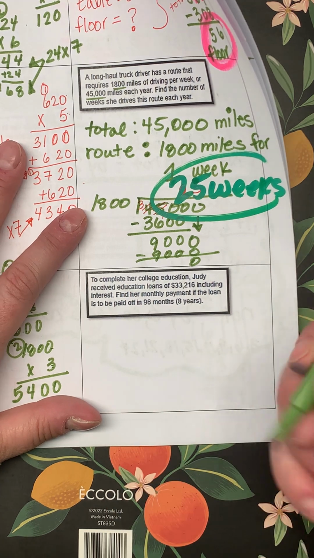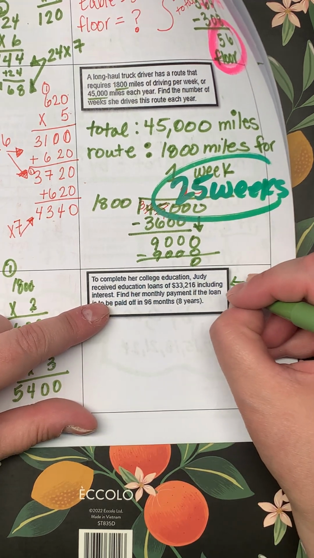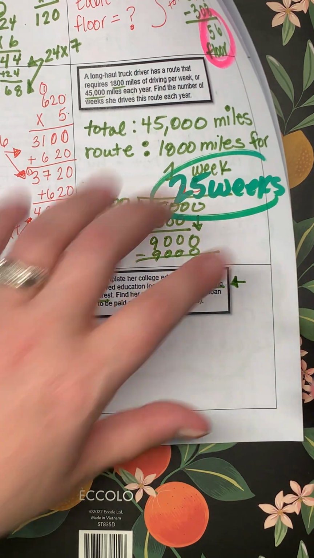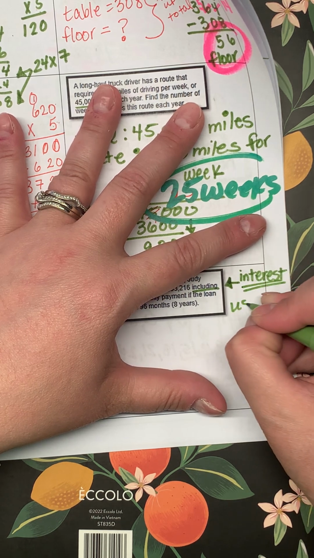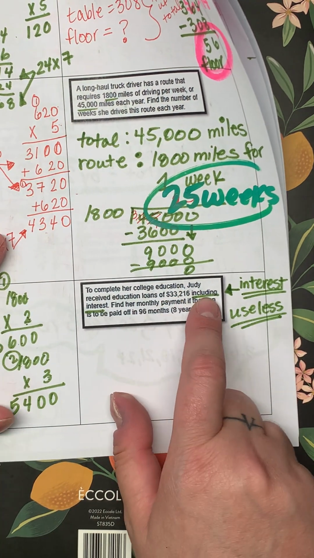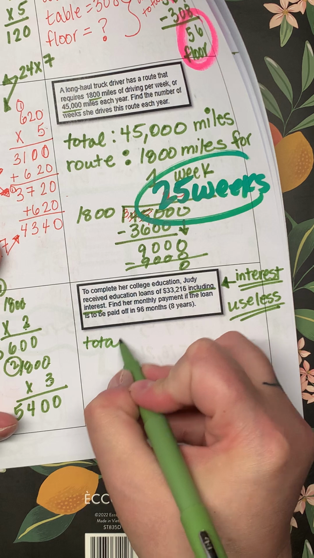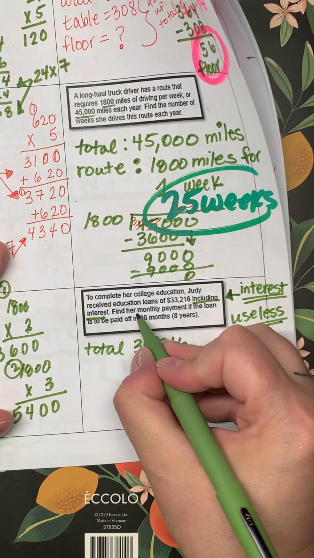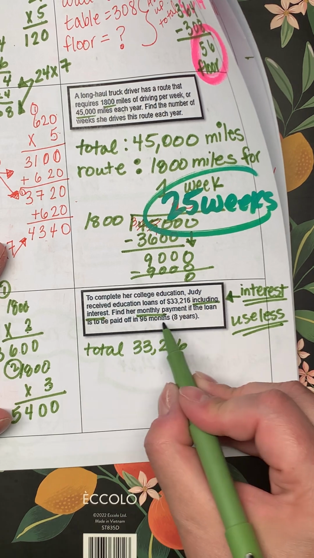Okay, so first, that word about the interest probably threw you guys. We do not have to find the interest on this money. We don't have to calculate it because it says including interest. So if you want to think that that word interest is useless, you can, because it doesn't have a point. They're just saying that that $33,000 includes all the interest that you were charged. Okay, so the total amount of her loans was $33,216. Okay, then it says find her monthly payment if the loan is to be paid off in 96 months.